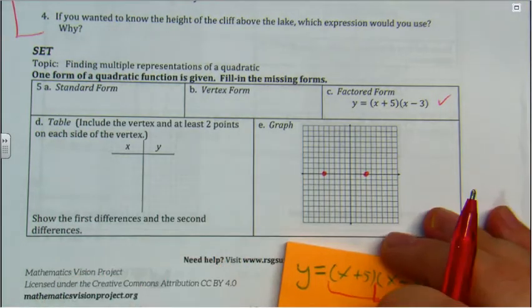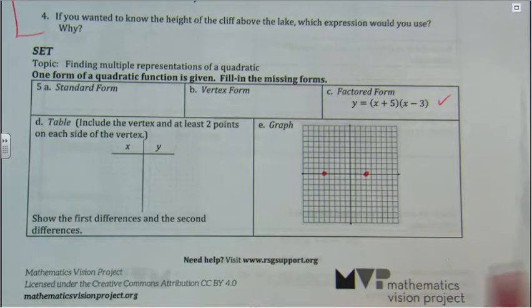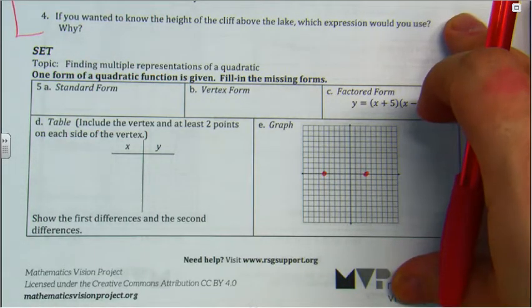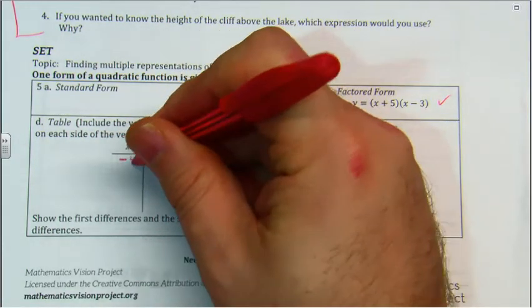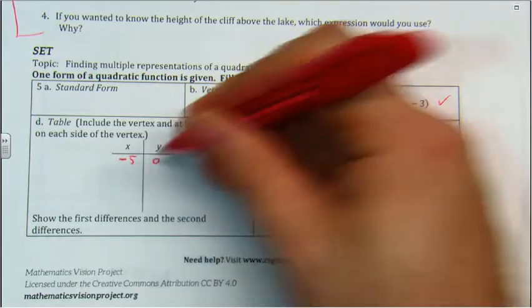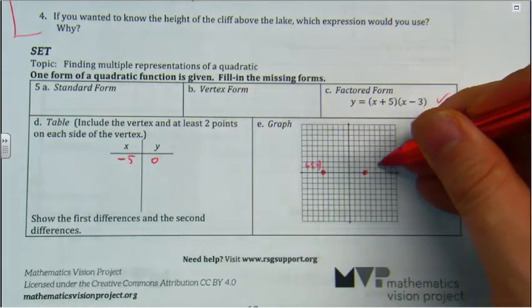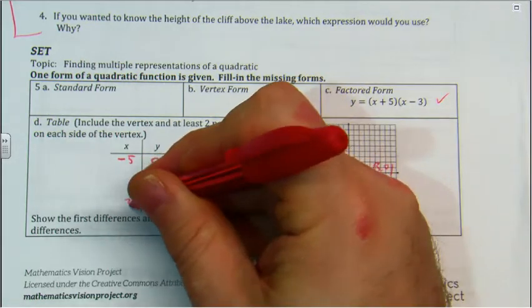But that's not enough for the graph, right? We can figure out what our axis of symmetry is and all of that, but that doesn't necessarily help us, because we want to be able to figure out more than that, okay? But let's go ahead and fill in part of this graph. We know that negative 5 gives us a y of 0, because that's this here. This is negative 5, 0. And we also know that 3 gives us a y of 0, so 3, 0. And we're going to have to figure out what's going on in between.